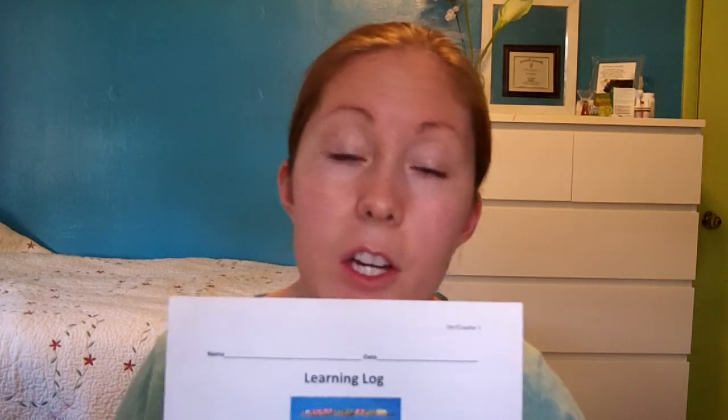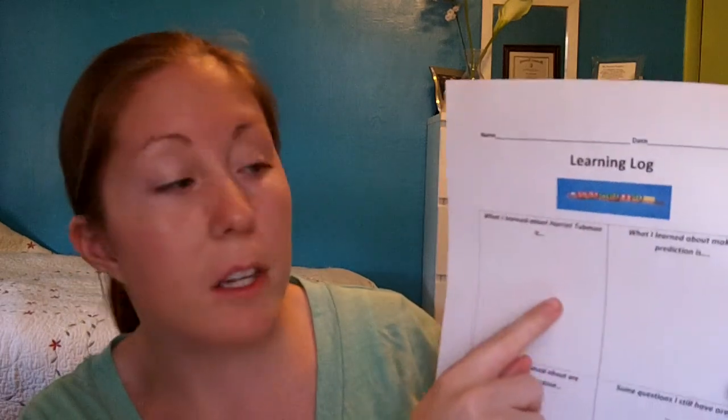The learning log will ask them to reflect upon what they learned in this lesson and why it is important. Students will be permitted to include drawings as part of their learning log as well if that is a modification that they need. This will be completed for homework the night that the lesson was taught in class. It will be collected the next day and used as a form of feedback for the teacher as well as for the students. So basically it says, what I learned about Harriet Tubman is.